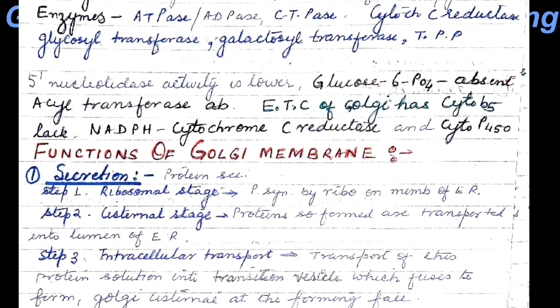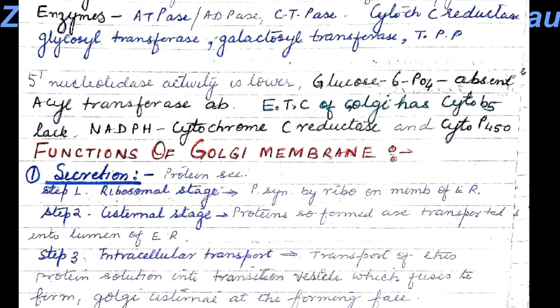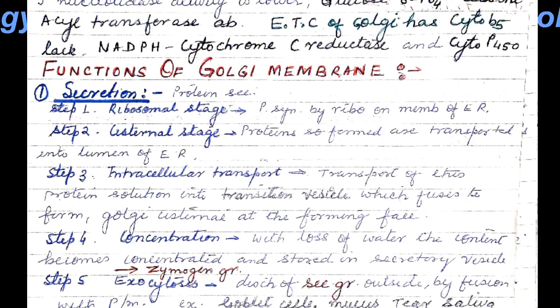Then let us come to the function of Golgi membrane. The prime function of Golgi bodies is secretion, and they secrete proteins. But it happens in a phased manner. The first stage is called as ribosomal phase. In this phase, the proteins are synthesized on the ribosomes which are present on the membrane of endoplasmic reticulum.